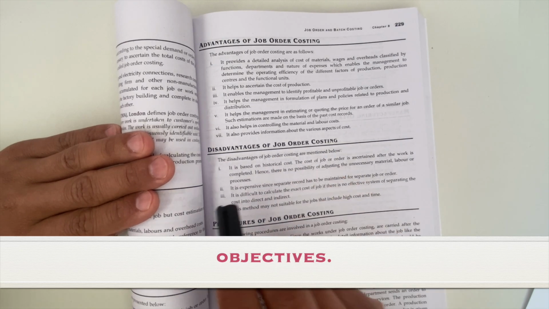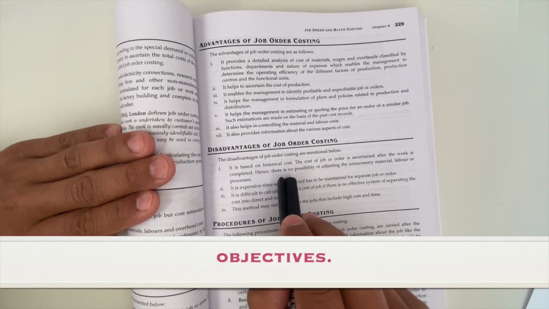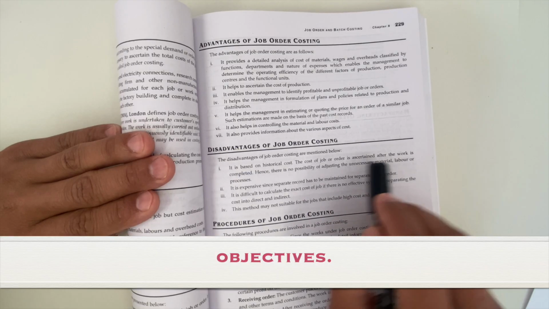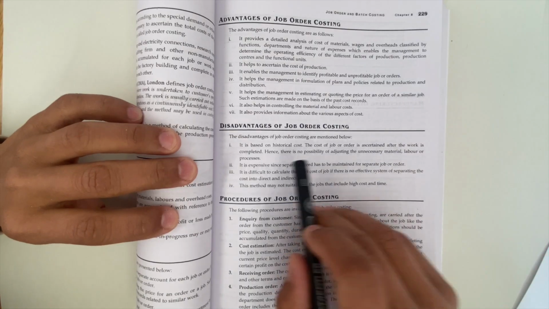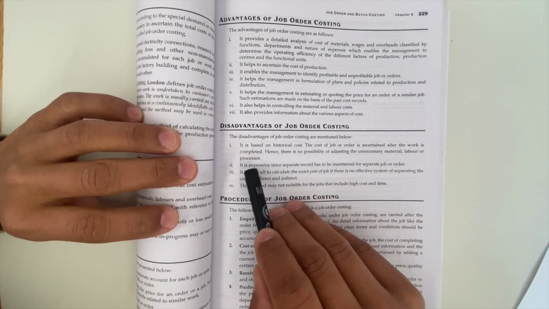Disadvantages of job order costing. It is based on historical cost. The cost of a job order is ascertained after the work is completed. Hence, there is no possibility of adjusting the unnecessary material, labor or procedure.